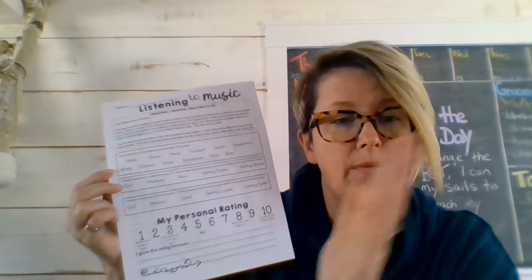We've talked about that before with our listening, where it's fast or if it's slow or even in the middle. Sometimes a piece will get faster for a little bit and then it'll go back to its regular tempo. You can circle, you can think about more than one of these.